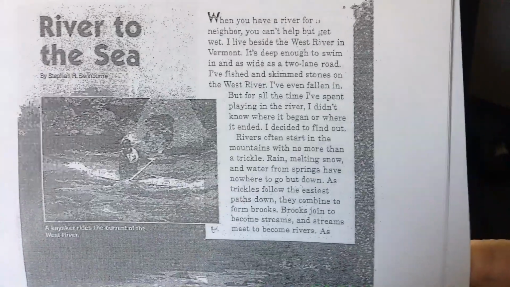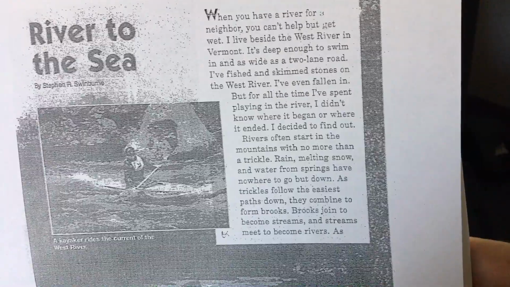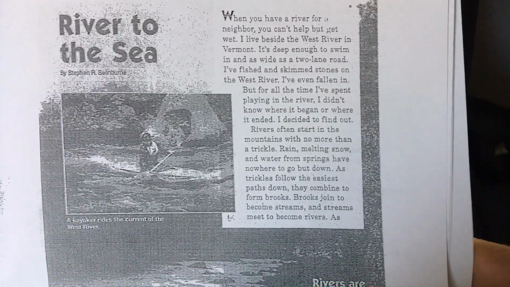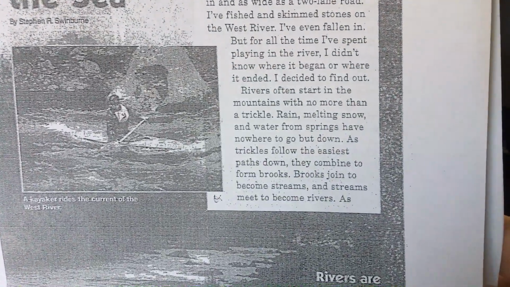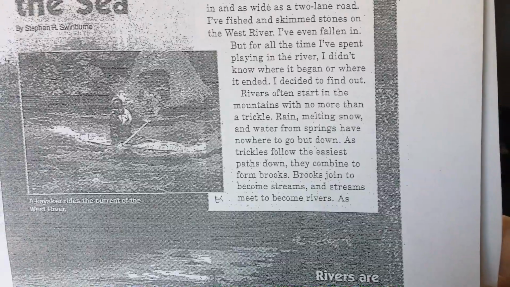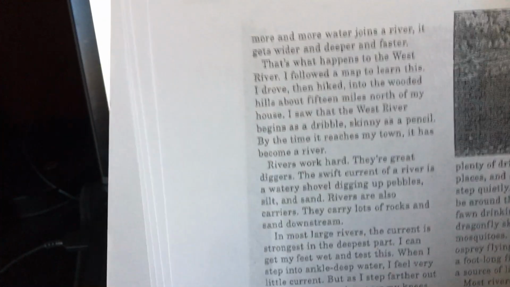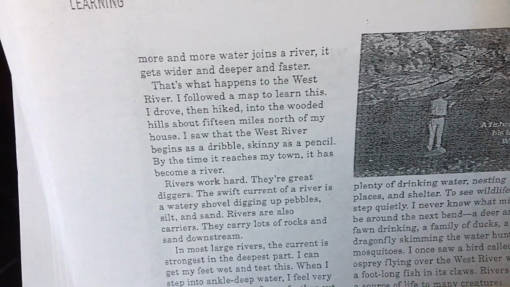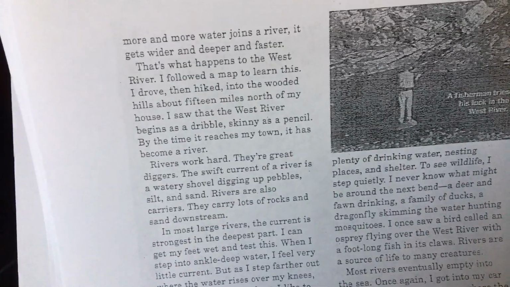Rivers often start in the mountains with no more than a trickle. Rain, melting snow, and water from springs have nowhere to go but down. As trickles follow the easiest paths down, they combine to form brooks. Brooks join to become streams, and streams meet to become rivers. As more and more water joins a river, it gets wider and deeper and faster. That's what happens to the West River.